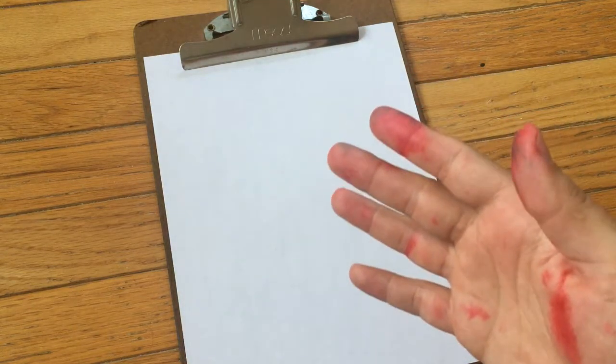By the way, this on my hands is red food dye, long story. Anyway, there's also a little bit of blue, I think, somewhere.